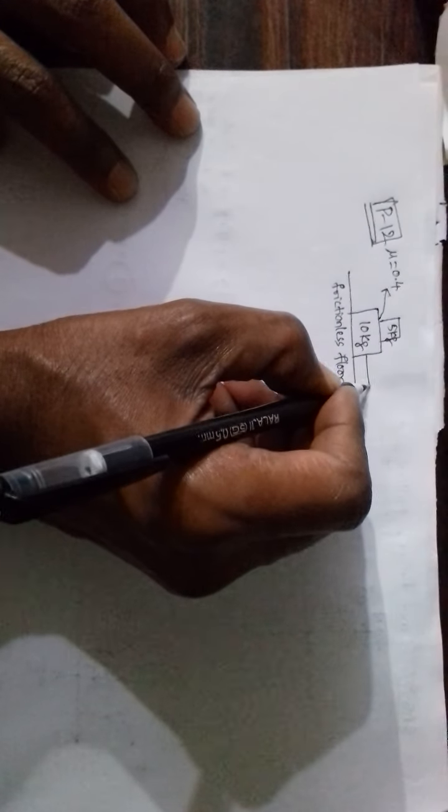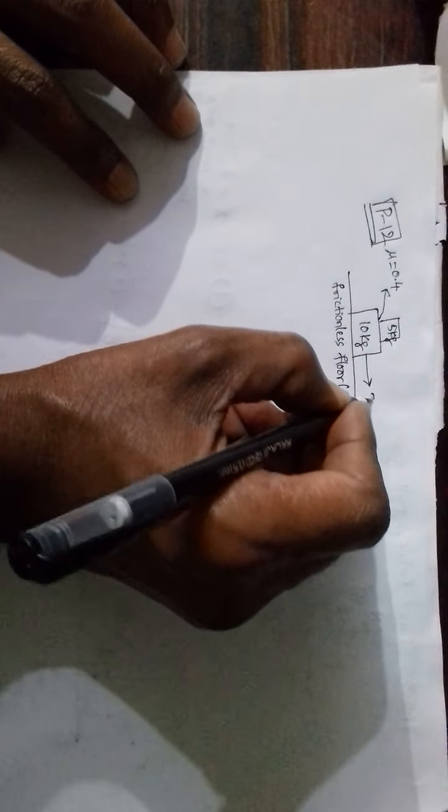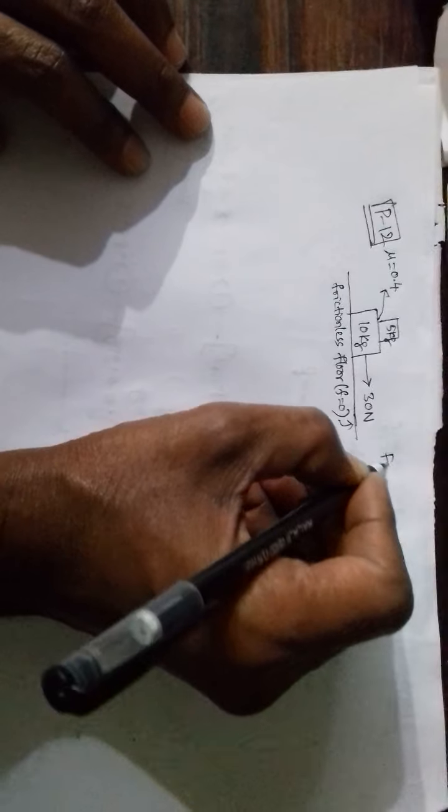So in this problem, on the lower block a force is applied, 30 newtons of force is applied. So what is asked here? Force of friction between two blocks is equal to how much?